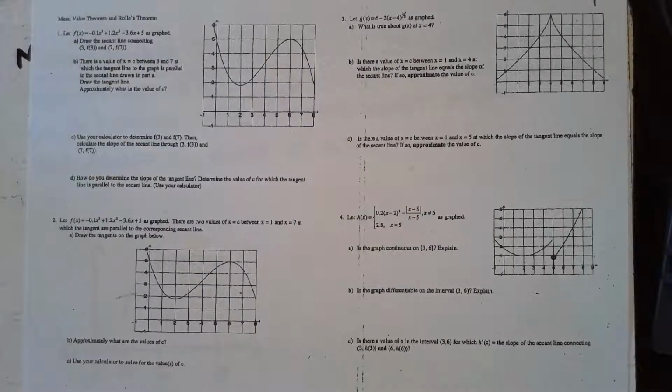Today we're going to look at mean value theorem and Rolle's theorem. But first I want to take a look at this worksheet. If you don't have it, go print it off or watch it at least.